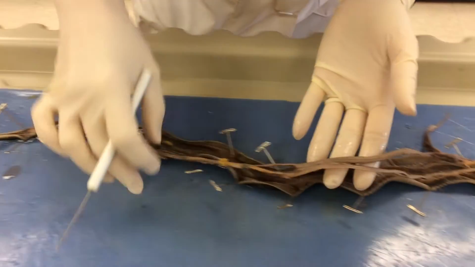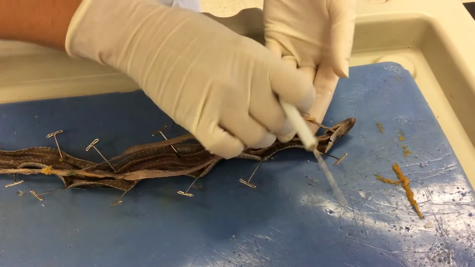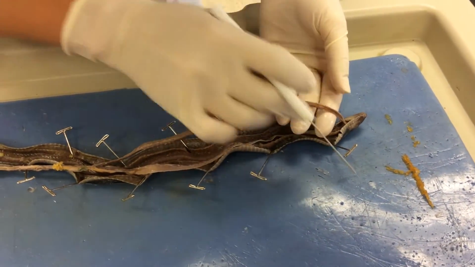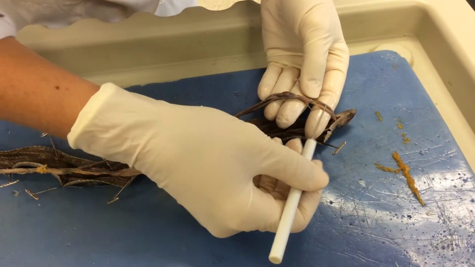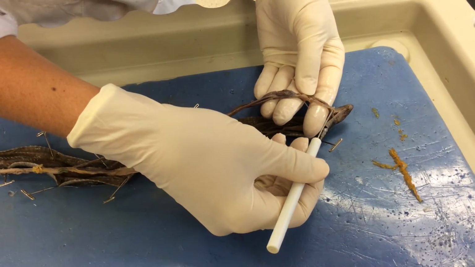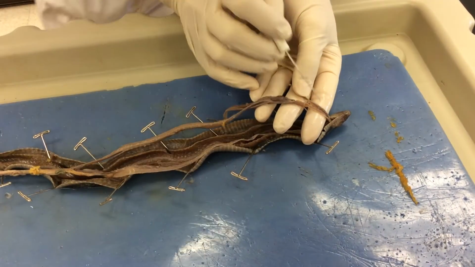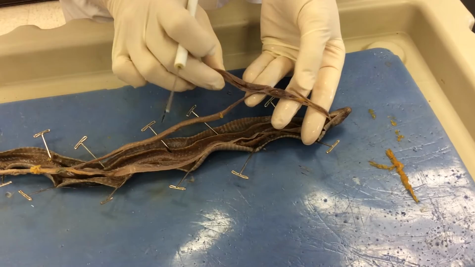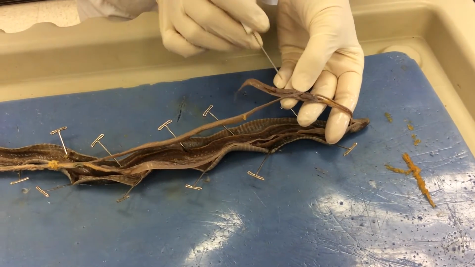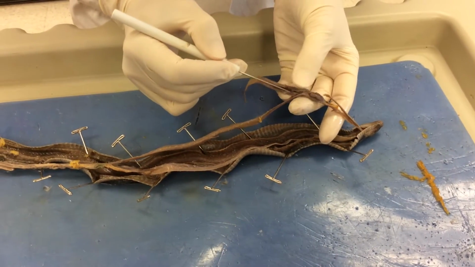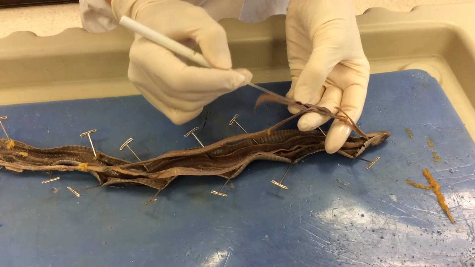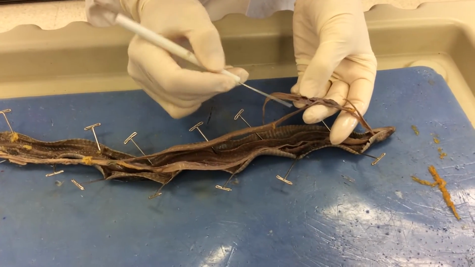Coming back to this most anterior region of the snake, we can pull some of the muscle apart, and we can locate the trachea, which is that ridged structure which allows air to pass through. The air passes through the trachea and leads to the lung, and this is the right lung, and it's really large. If you open it up inside, you can see kind of like a spider web mesh network.